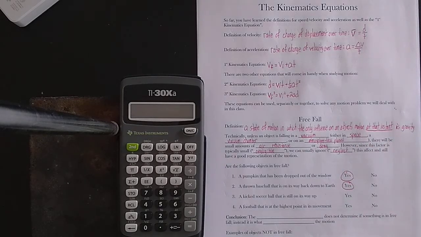Here's where I usually get people. A kicked soccer ball that is still on its way up. I ask people if that is in free fall, and I usually get about half saying yes, half saying no. Those that say yes say that the soccer ball is only being affected by gravity at that instant. It's no longer in contact with the person's foot, and that's correct. Okay, this object is in free fall.